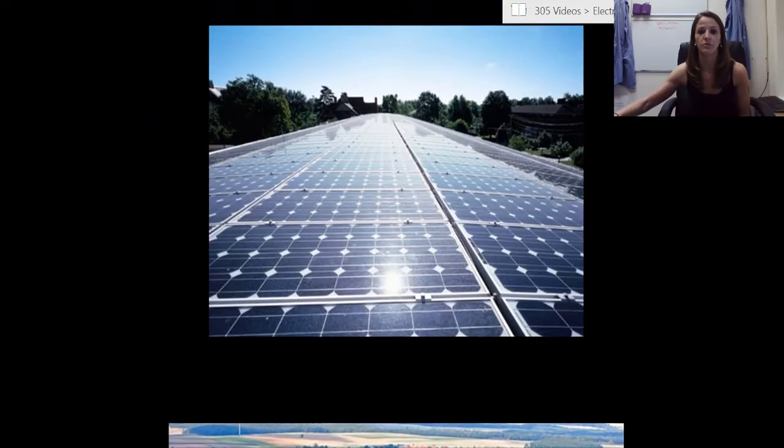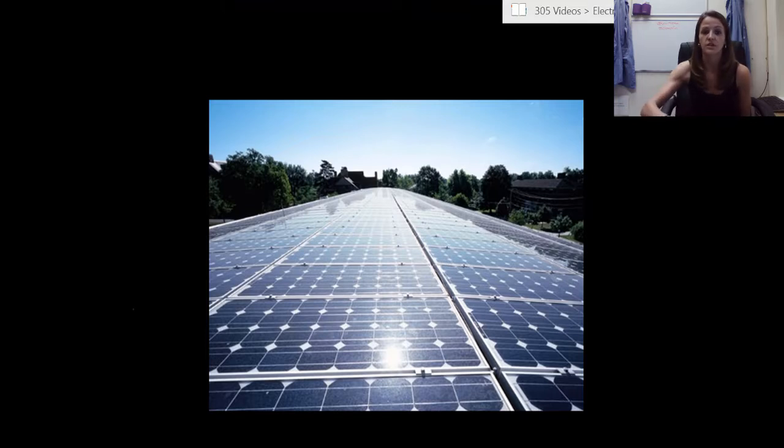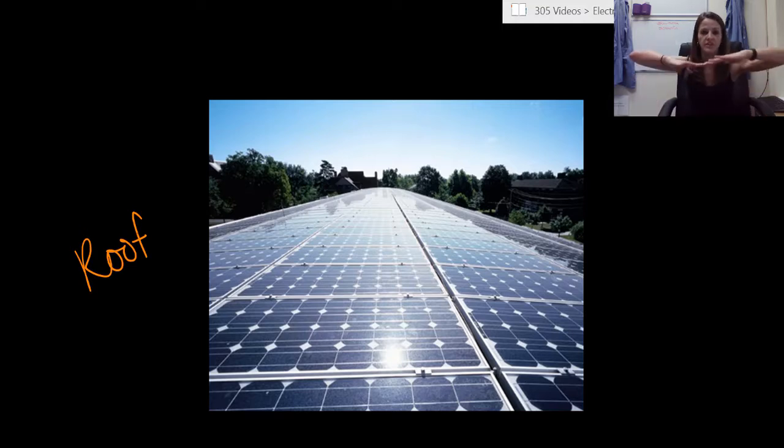The first one is if you put these arrays on a roof. So this example I have is literally just on the roof of a building. And what you can see is they're not completely flat. These arrays are slightly tilted, okay? They're trying to maximize the amount of solar energy that's coming in and actually interacting with these solar panels, or these photovoltaic cells.